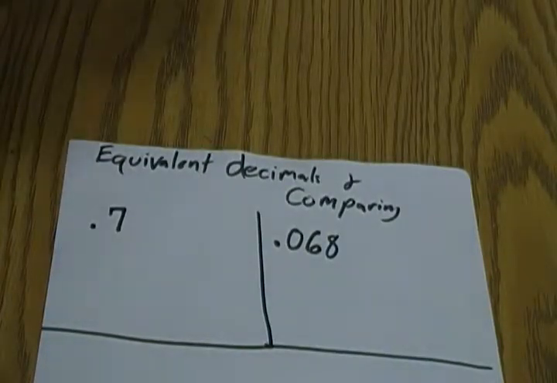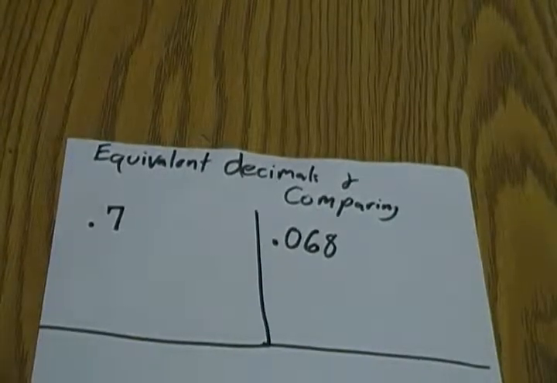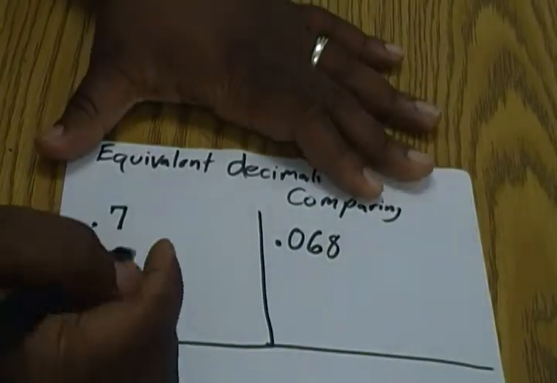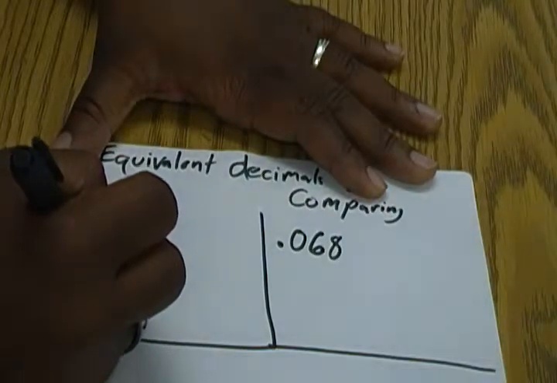Today we talked about equivalent decimals and comparing those decimals. Equivalent decimals are pretty much saying the same thing with a different name. We did the same thing in the last unit with those fractions. So when they're asked for equivalent decimals tonight, it goes like this.